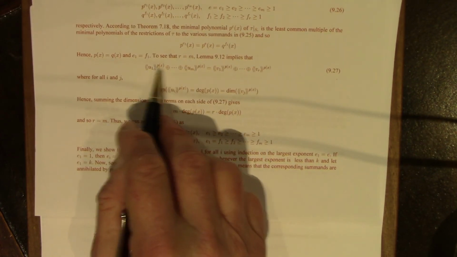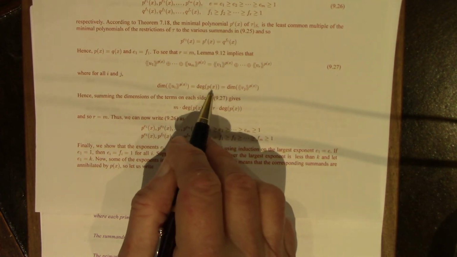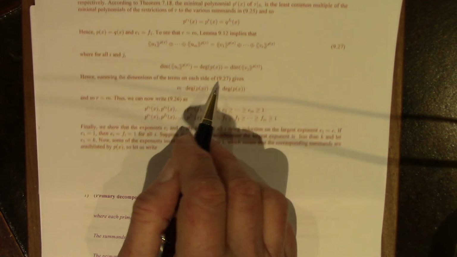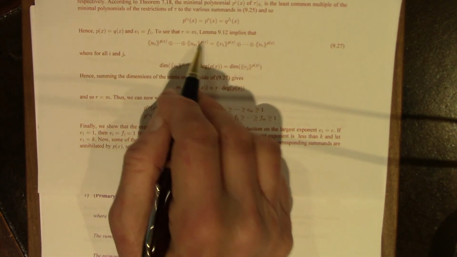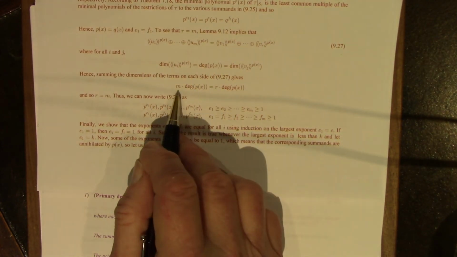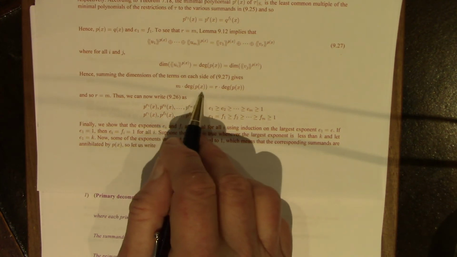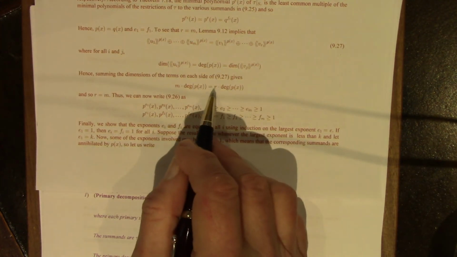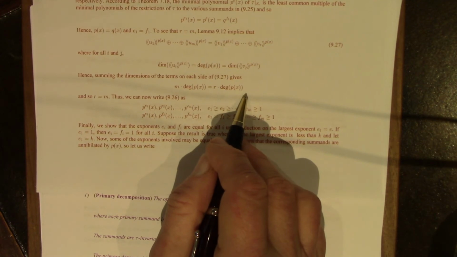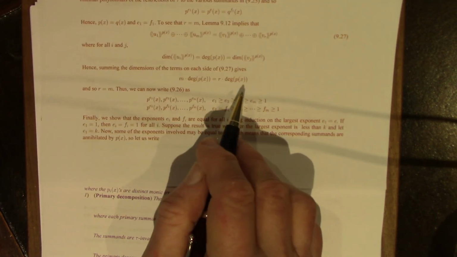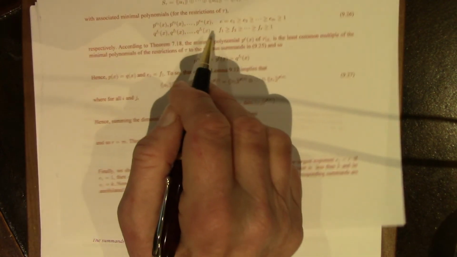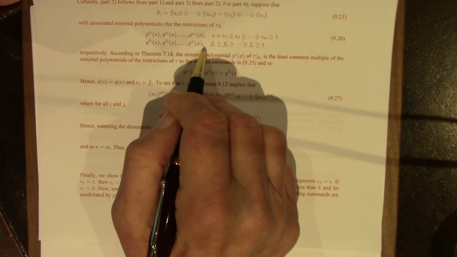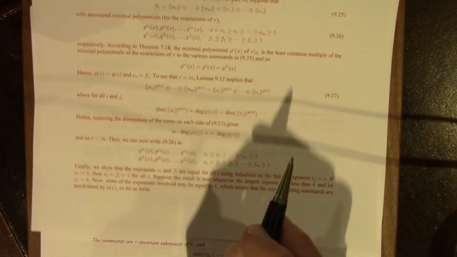And the dimensions here are the degrees of the minimal polynomial, which is just the degree of p of x. So when we sum these dimensions on both sides, on one side we get m times the degree of p of x. On the other side we get r times the degree of p of x. So m and r have to be equal. So there are the same number of entries in each of these multisets.